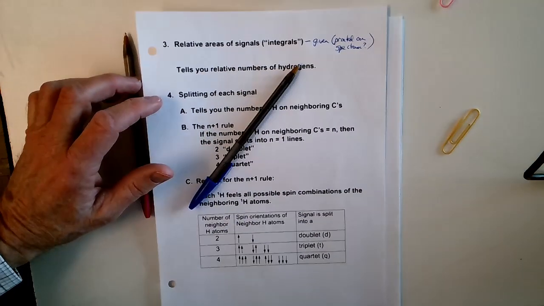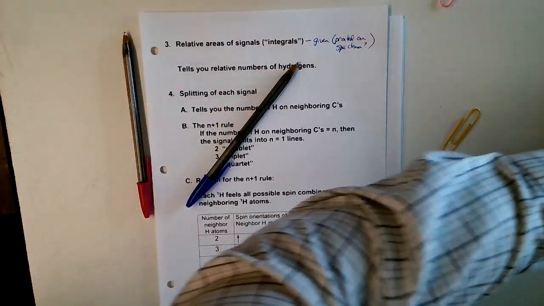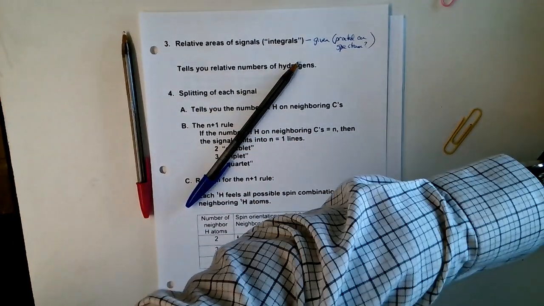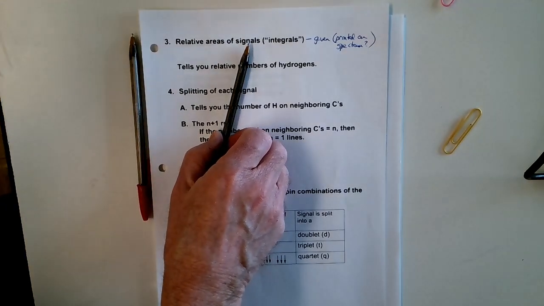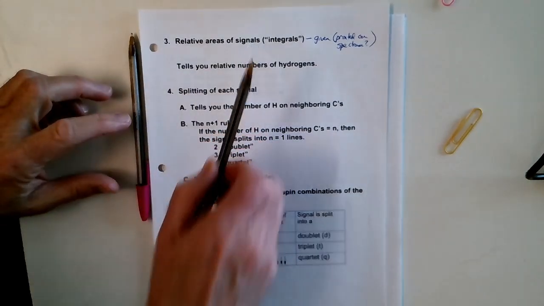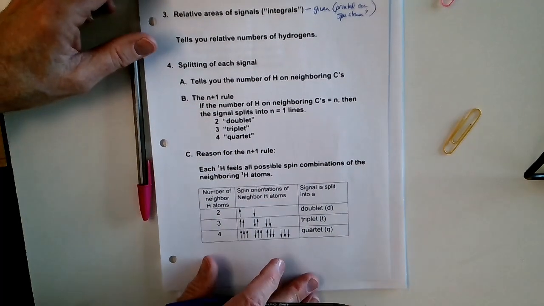But you can't just look at a spectrum by itself and be able to tell what the area of a signal is. The instrument has a mathematical function that does it, and it's very quick at spitting it out for you. Okay, talk about how to use that.